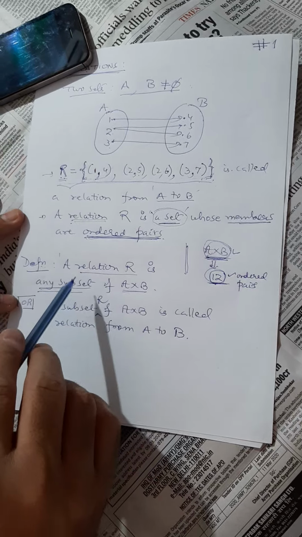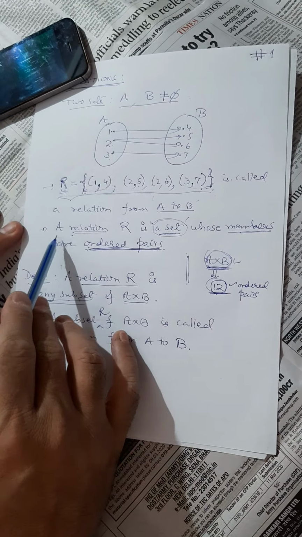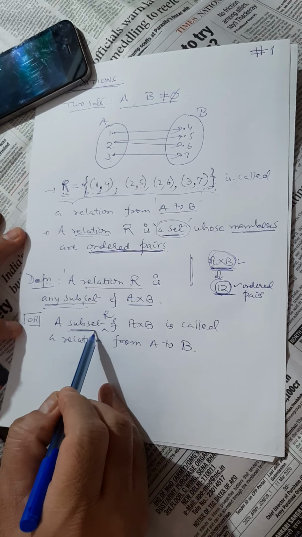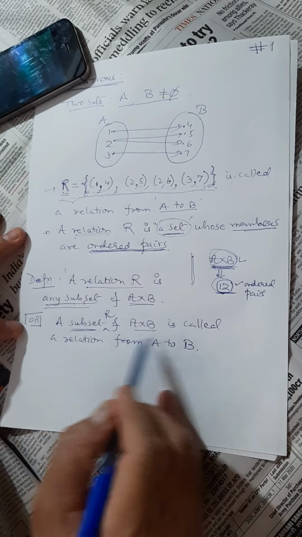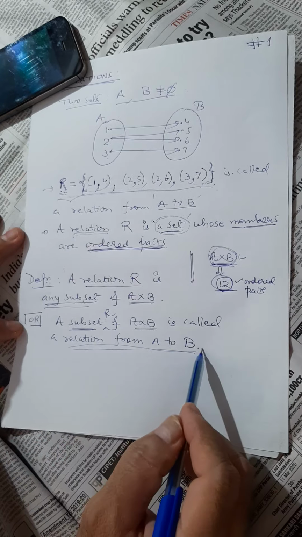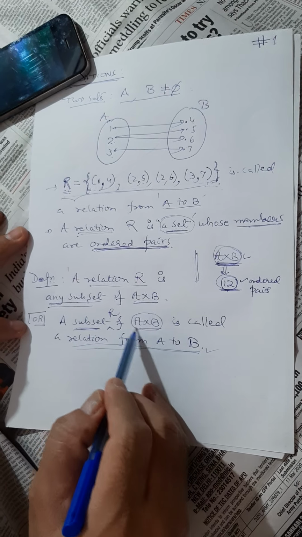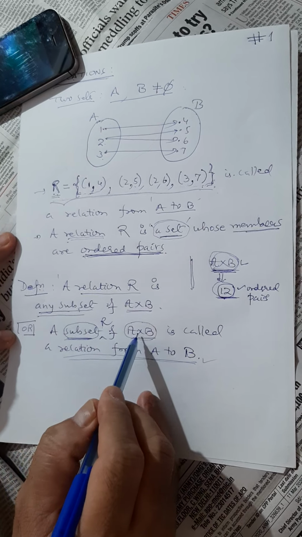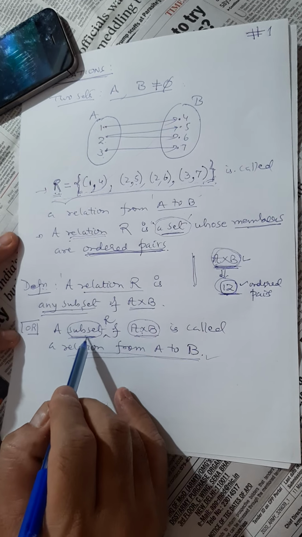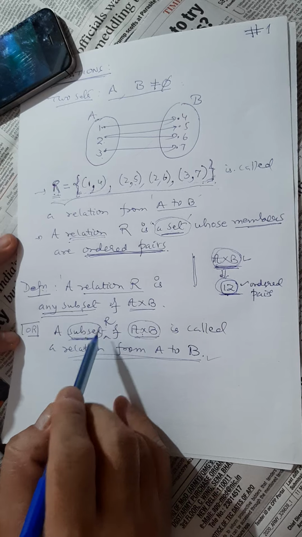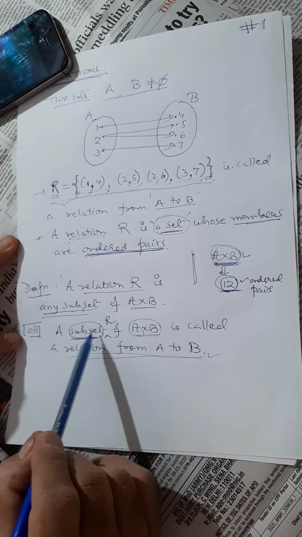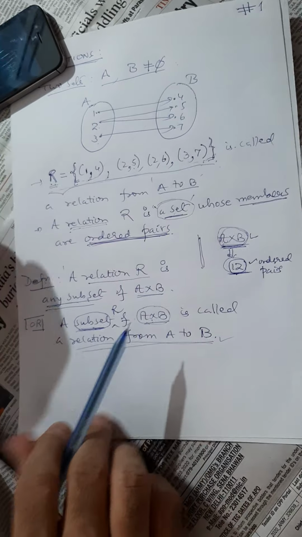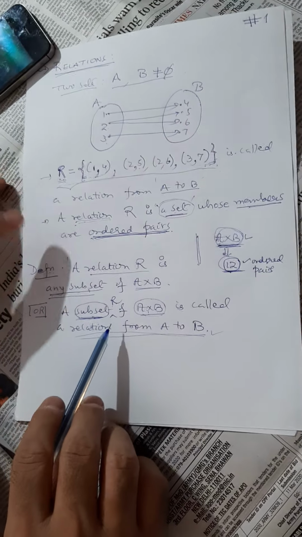Everything is the same. This and this one are all the same thing, remember. Any subset R of A cross B is called a relation from A to B. What is A cross B? It is a set of ordered pairs. So if I take a subset of A cross B, it would also have ordered pairs. Relation sets always consist of what? Ordered pairs. This is the more specific definition.